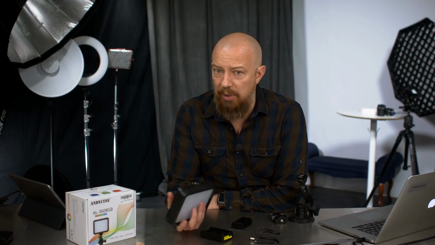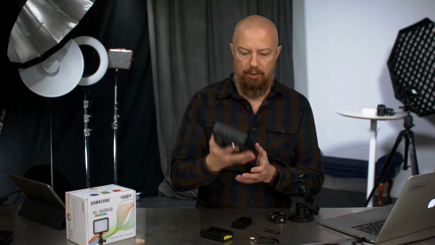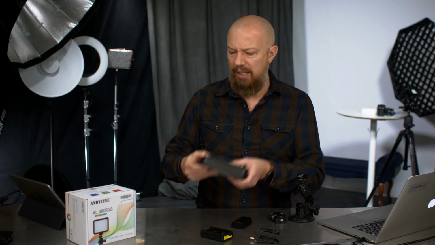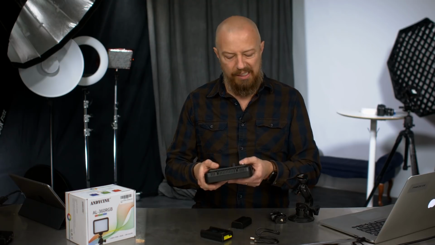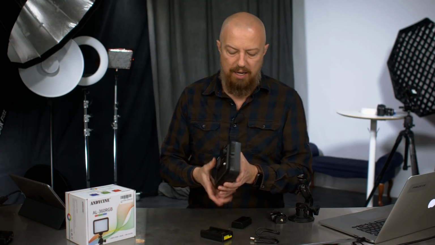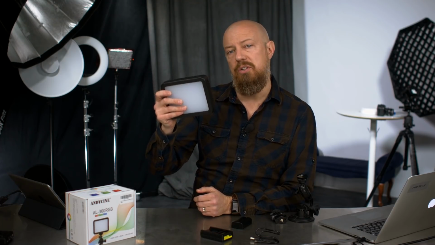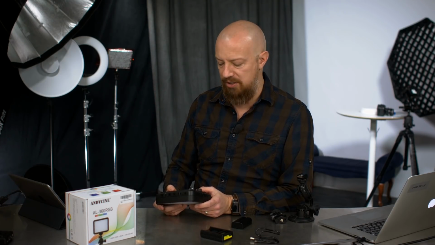So what we want to find out here is if it's actually any good. But let's start by going through what's in the box. You got your lightweight light here, and it is very, very light. I don't have a scale here, but it's really light. It's all plastic, which of course means it's not super, super robust, but it doesn't weigh a whole lot. So if you are going to mount this on top of your camera, that's not going to feel too heavy. It's not going to feel too bad.